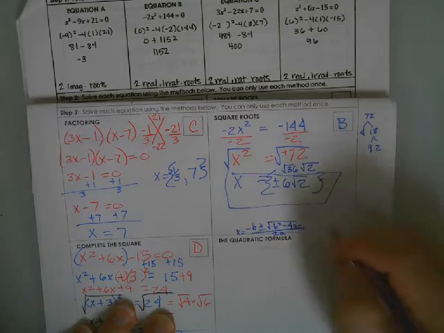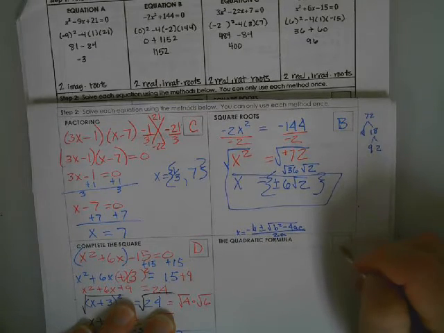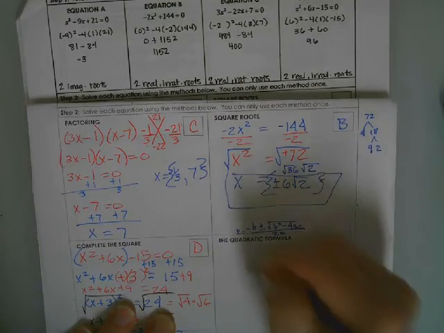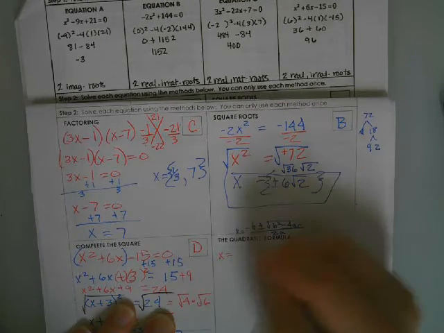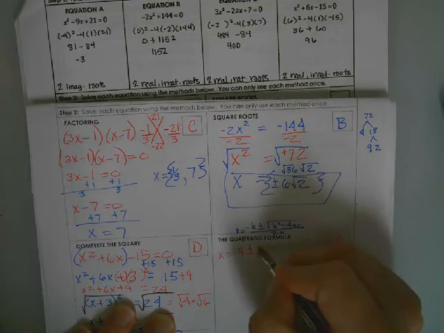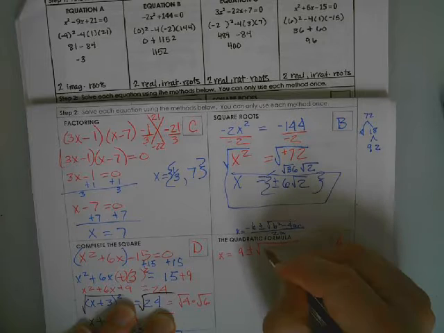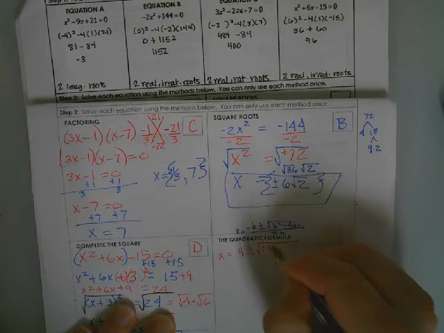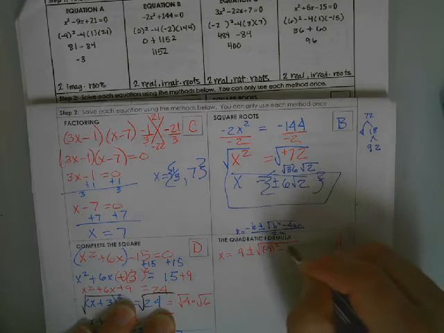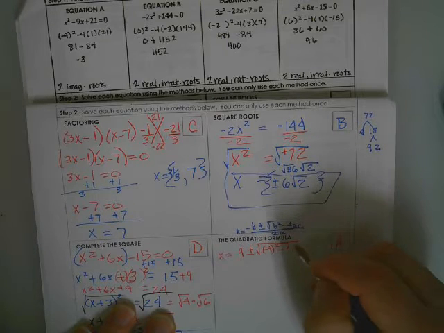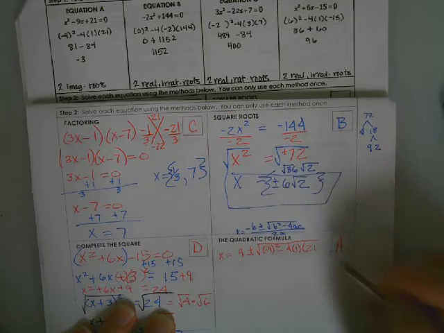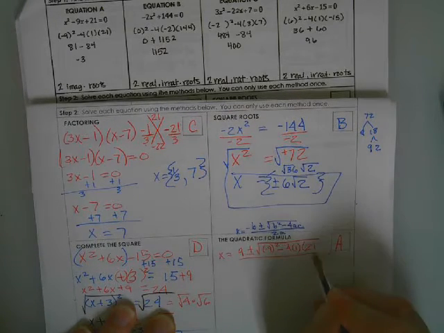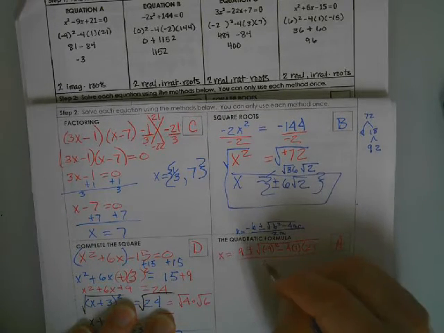I substitute in those values, and I would get x is equal to the opposite of b would be positive 9 plus or minus, and negative 9 squared is going to be 81 minus 4 times a is 1 times c is 21 all over 2 times a is 2 times 1.